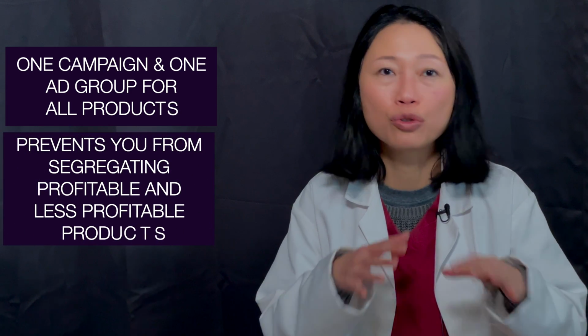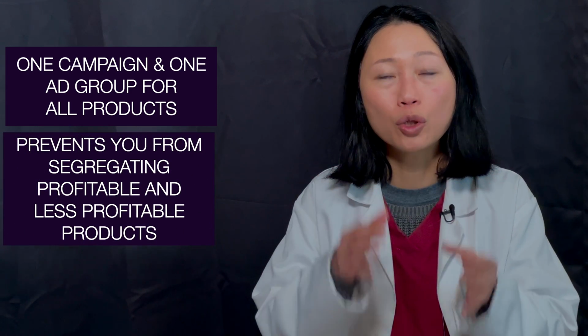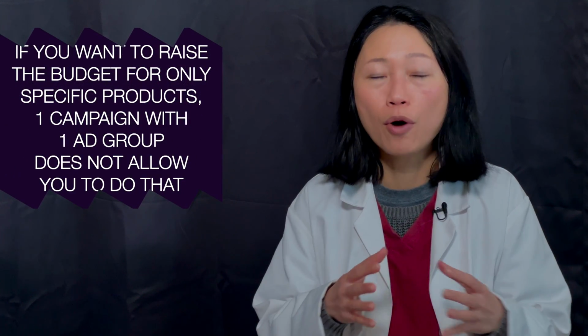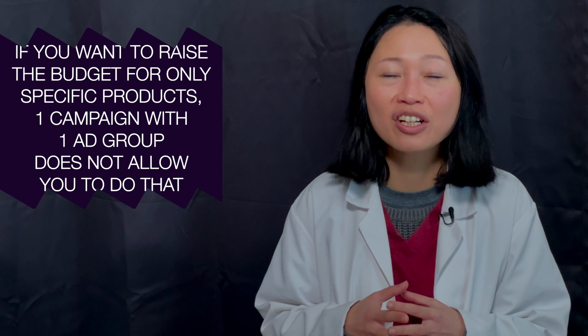If you lump everything into one group, that's not going to help you see which products are more profitable, which are actually not profitable, and you should not run ads for those. And it also allows you to allocate more budget if there are highly profitable products that you want to spend more ad budget on. The more products that you lump into one single category, this actually is giving Google full control of how they want to spend your money, but it doesn't mean that you're going to get the best results for that.